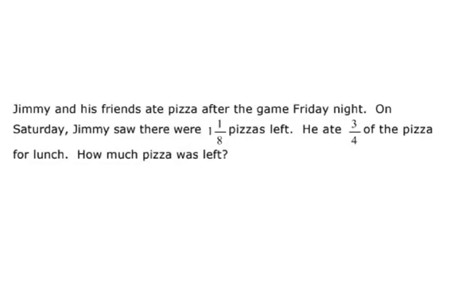Okay, so let's see here. He's not starting with a whole pizza. He's starting with 1 1/8 pizzas, and he eats 3/4 of the pizza for lunch. How much was left? So I'm subtracting 1 1/8 minus 3/4. The first thing I notice is I do not have same size pieces or like denominators, so I need to change my fractions to have like denominators.